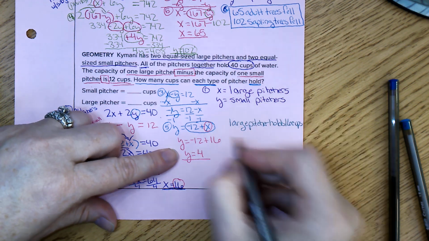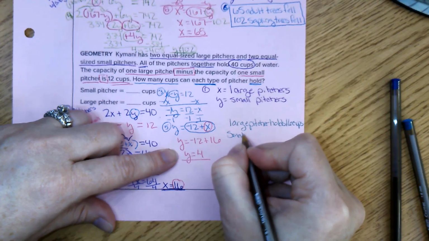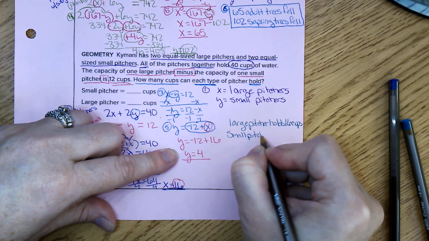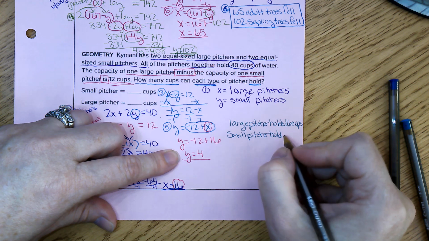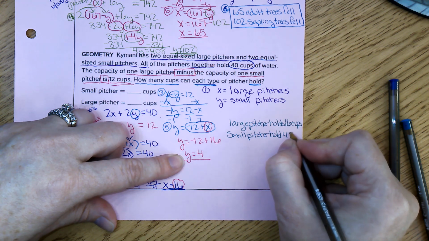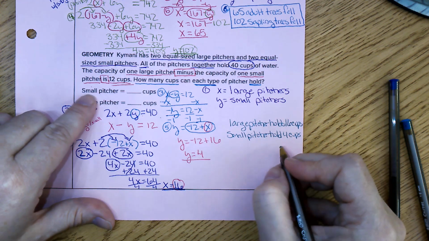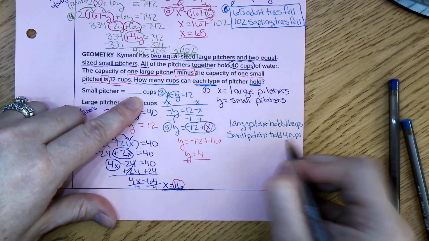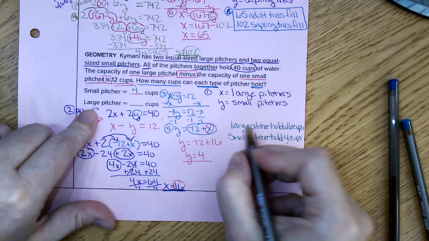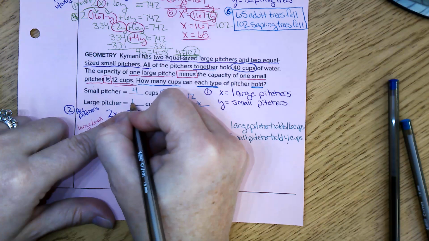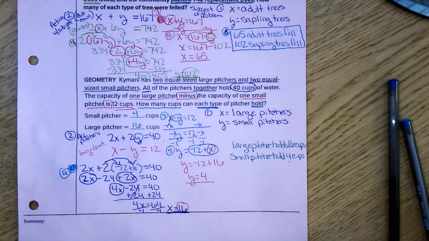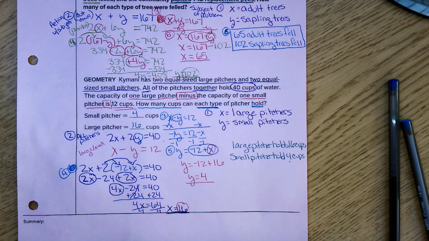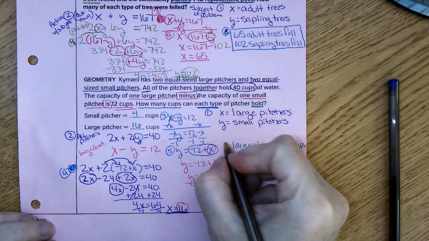And then y are small pitchers, hold 4 cups. So small pitcher holds 4 cups. Large pitcher holds 16 cups. So that is our how many of each type problems. This was step 6 here.